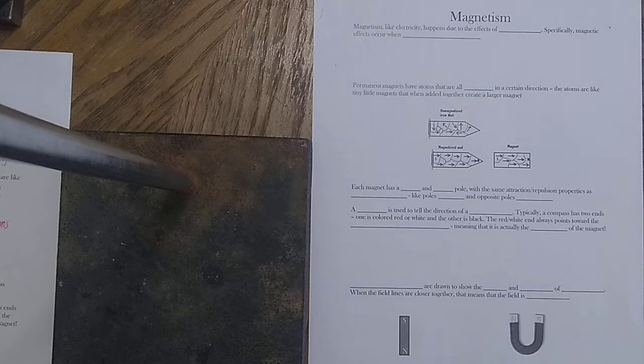Okay, welcome to our last set of videos on electricity, and if I get it right, it's going to be a pretty demonstration-heavy set of videos today. And we're talking about magnetism.